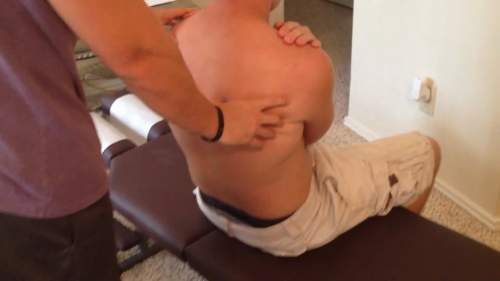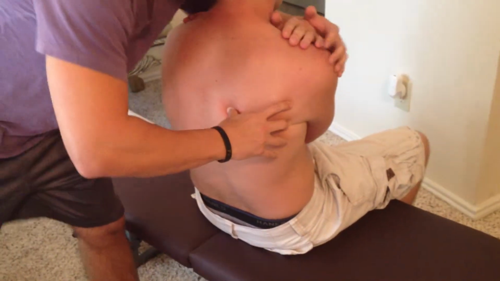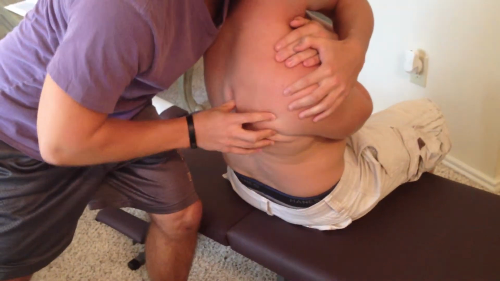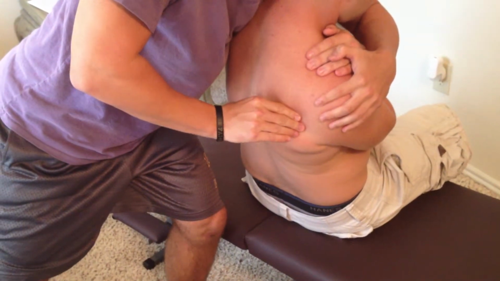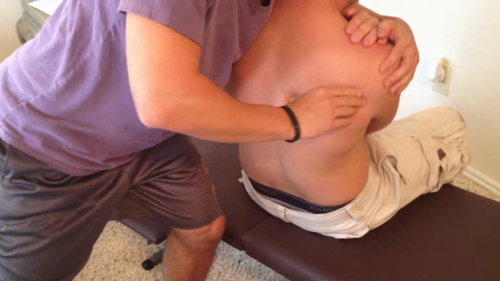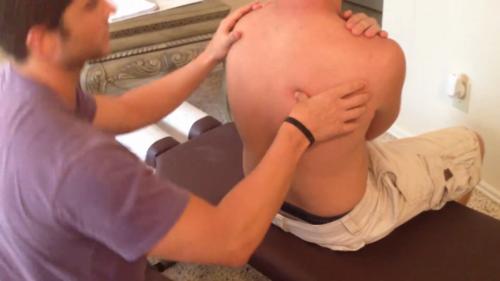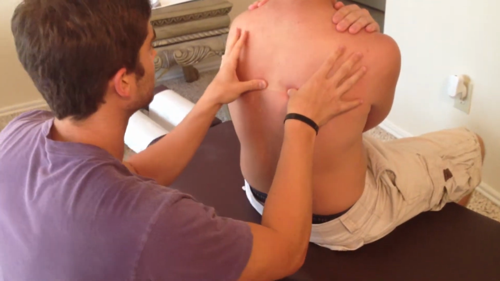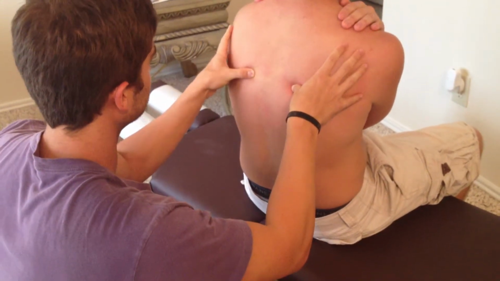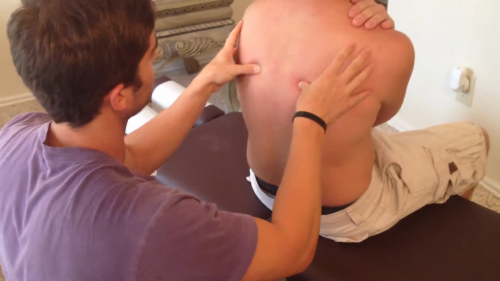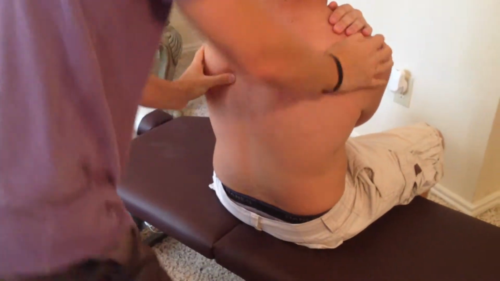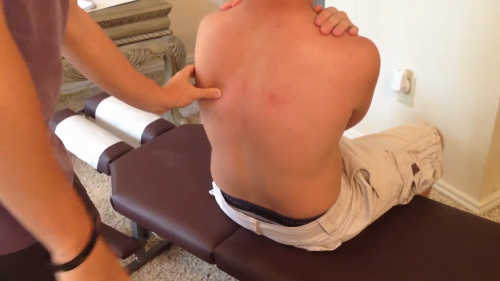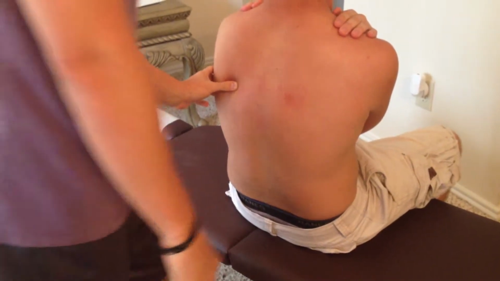And now I assess depression. So I'm going to extend the patient backwards and rotate to the right and spring inferiorly. And I do feel depression of the T7 rib. And then I'm going to move across to the left rib of T7. I'm going to come to the inferior aspect of that rib.